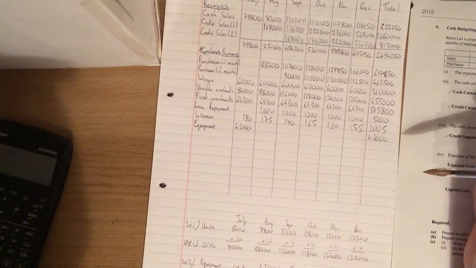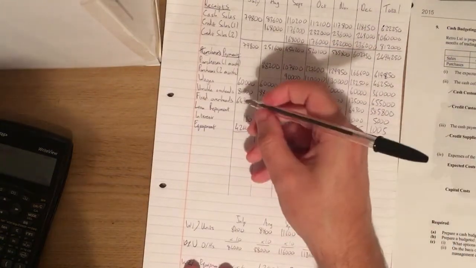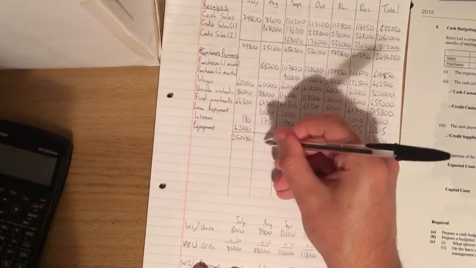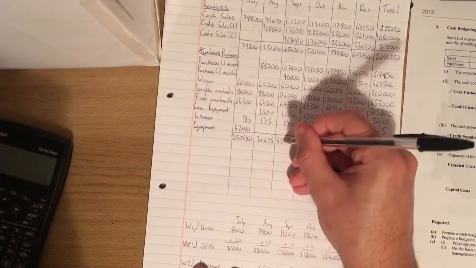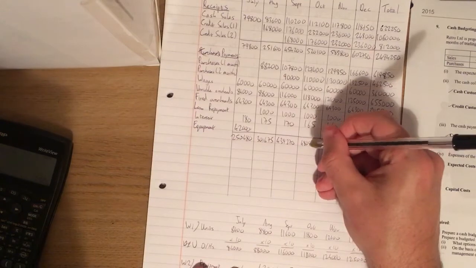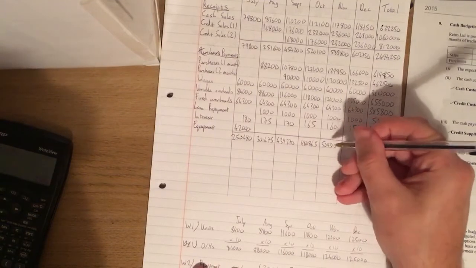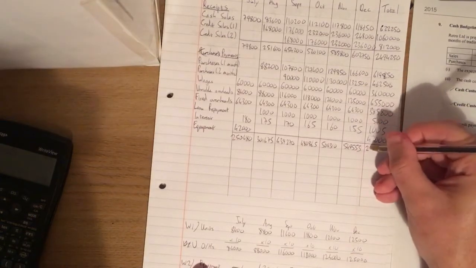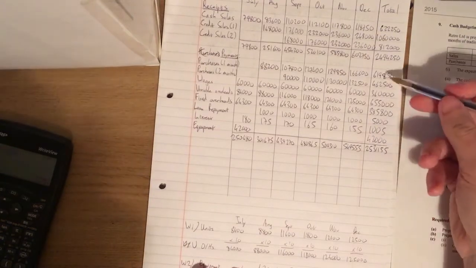All right, so that's all my entries for payments. So you're going to total all of these. So that's 250,480, 301,675, 439,270, 480,865, 509,310, 549,555, and 2,531,155 for the total.